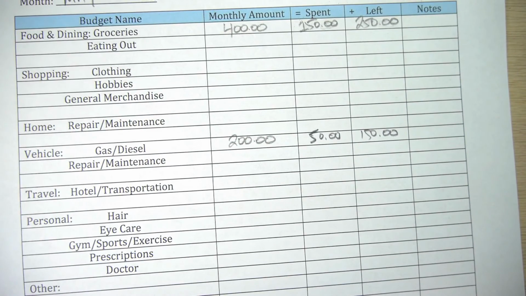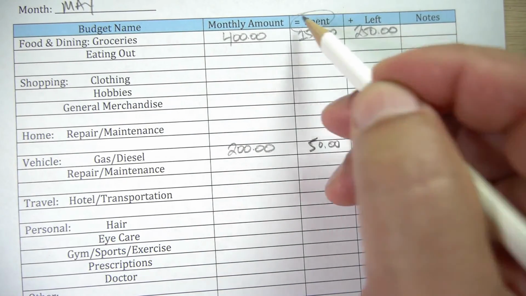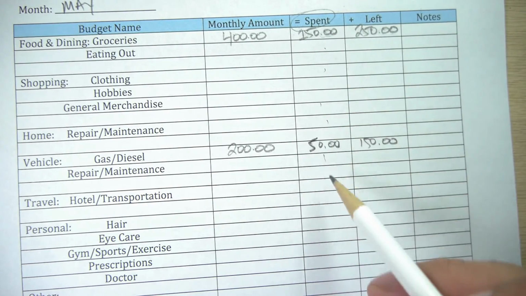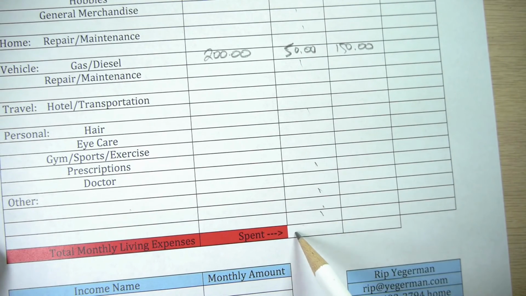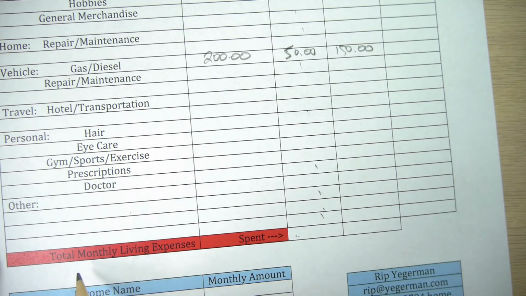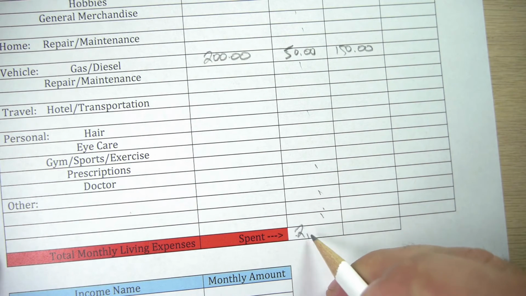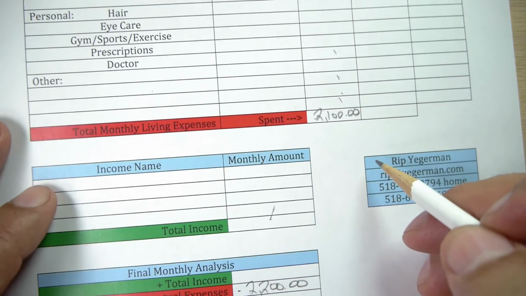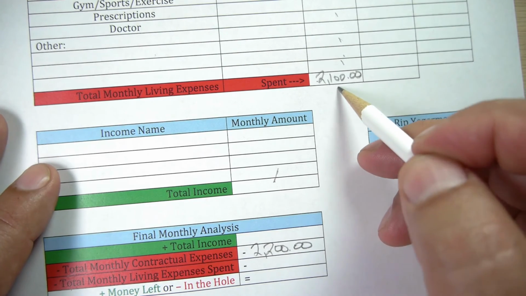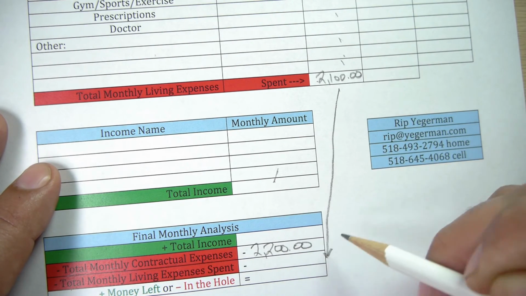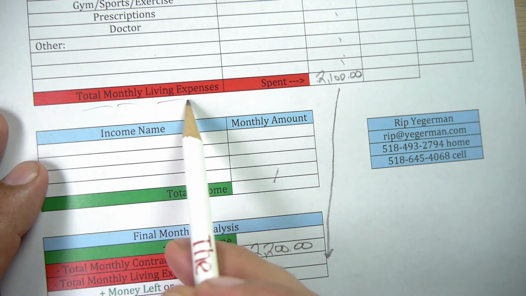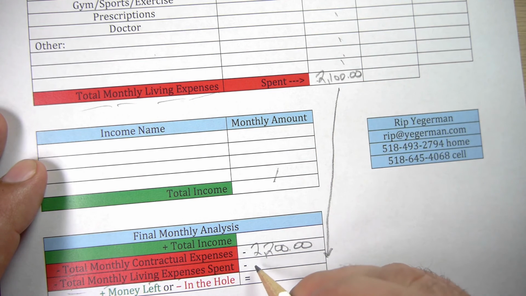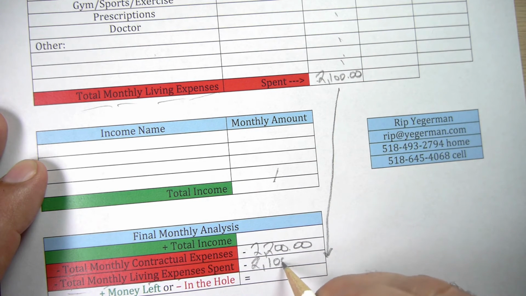Now, because we've been tracking what we spent, what's really important here is that we take what we spent down this column and total everything up, and we're going to have a total to assign here. So let's say the total amount we spent here is $2,100. And I know you've been following along. You also saw there's another space called total monthly living expenses spent, and we're going to take the $2,100 from above and record the $2,100 here.